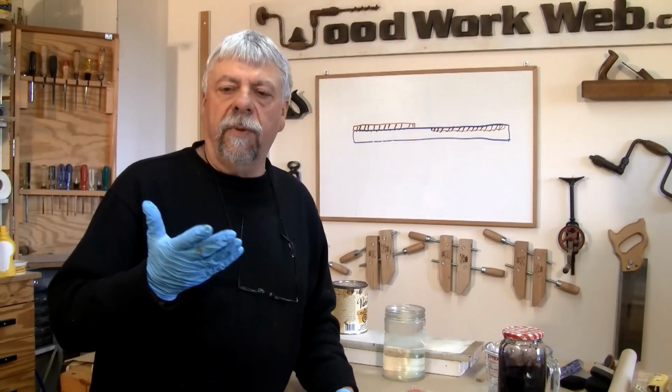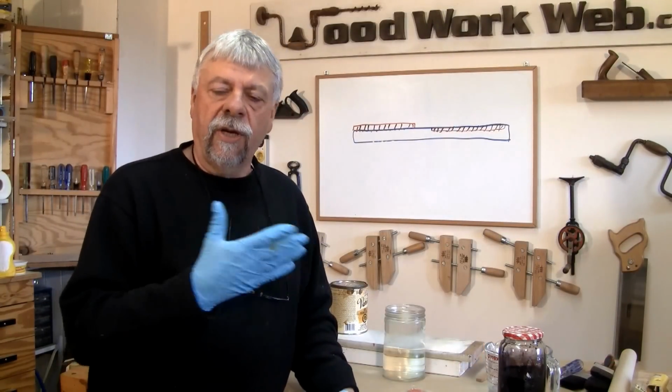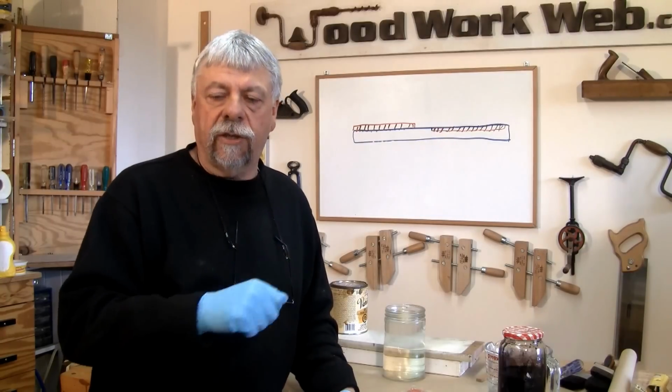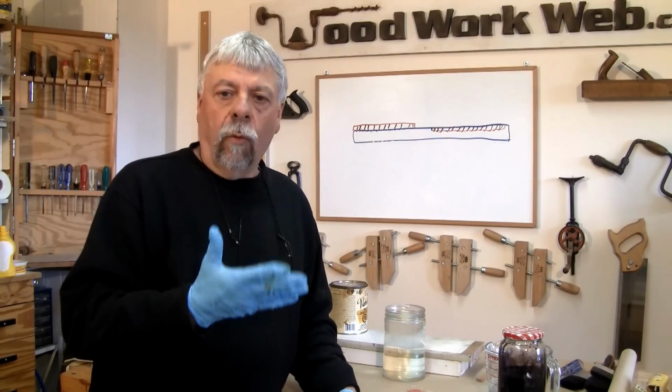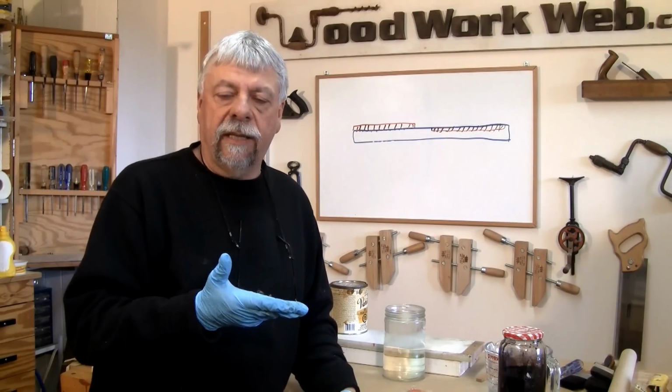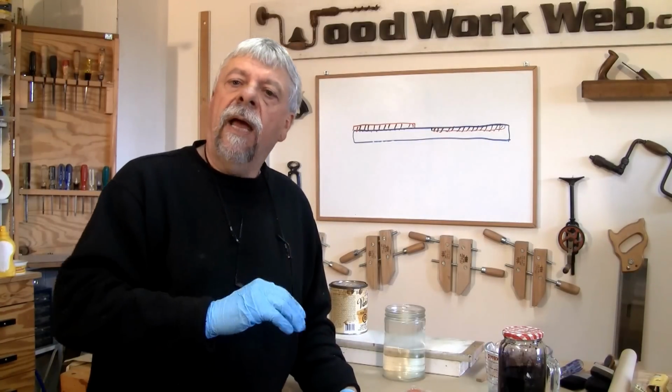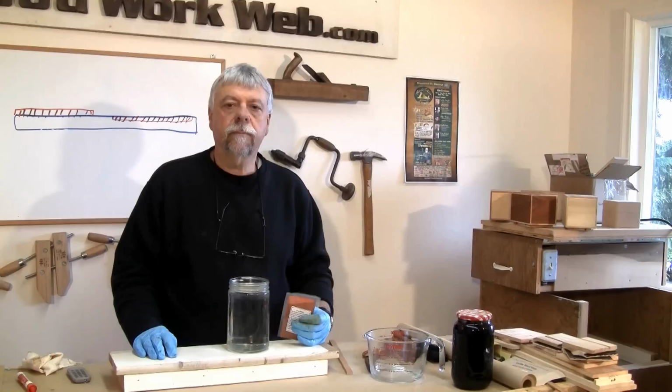Most of you are probably already familiar with using stains. You mix them well, paint them on your project, coat it on well, wait for a certain length of time to allow the stain to soak in as much as it can, and then you wipe it off. And that's how a stain works. But let's look at dyes now.